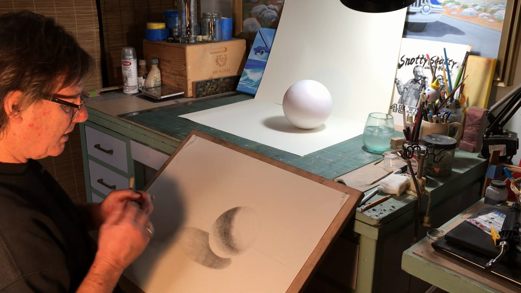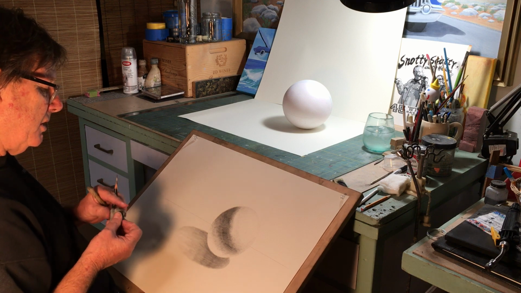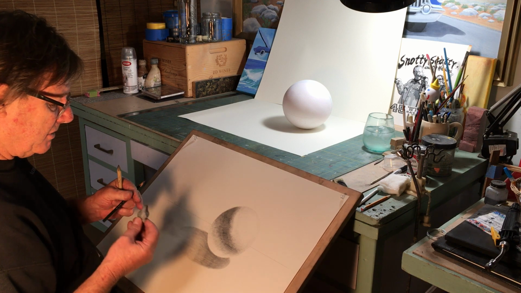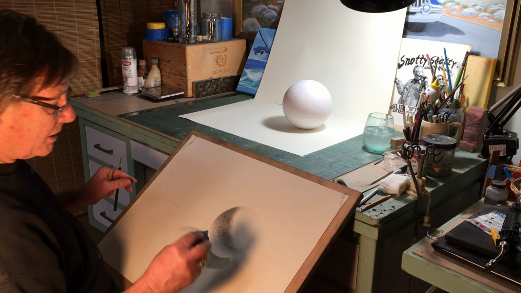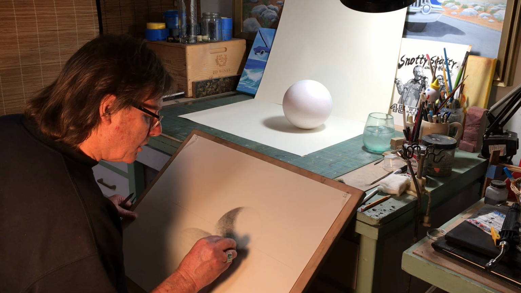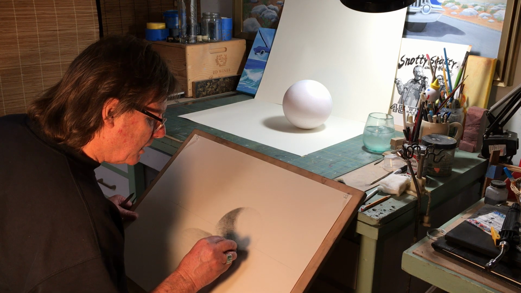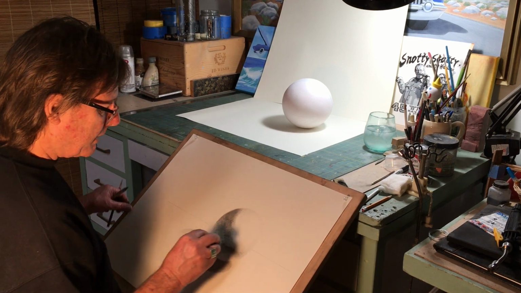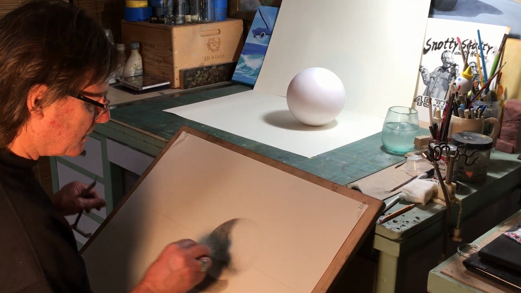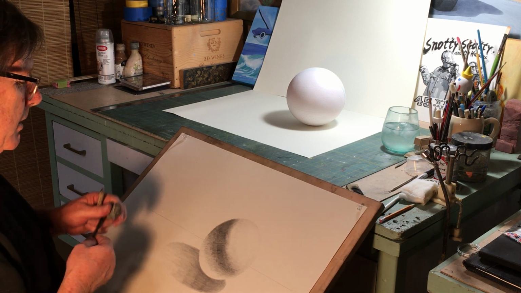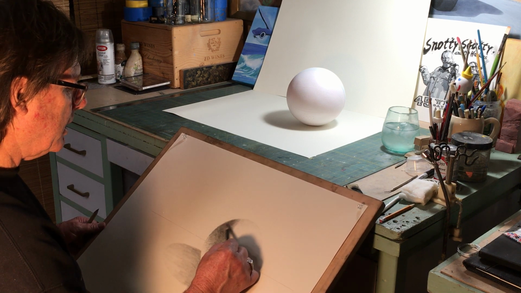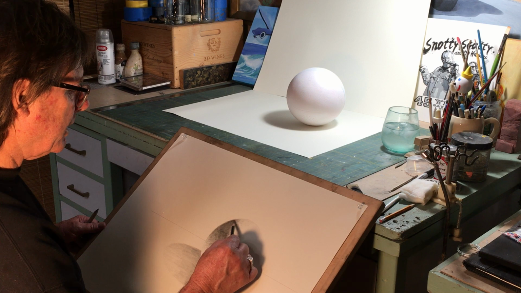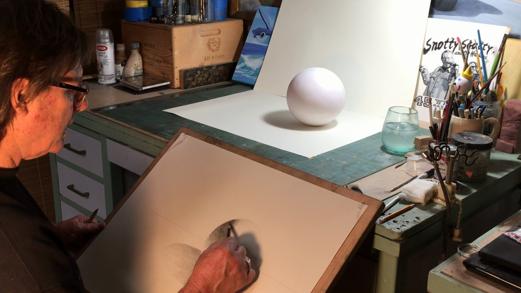See a little mark there that's bothering me, a little harsh line that I've created. So here again, I make a little point with my kneaded eraser and very carefully go in there and remove that. The other little areas look a little dark. Okay, I'm going to go ahead and lean on this pencil and really lean on this core shadow back here.